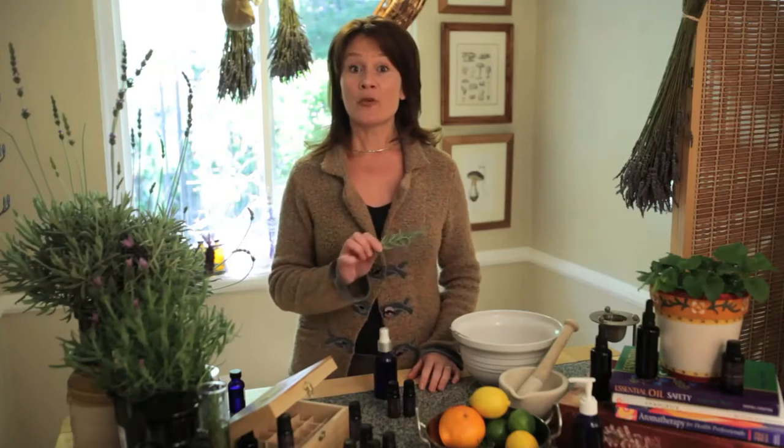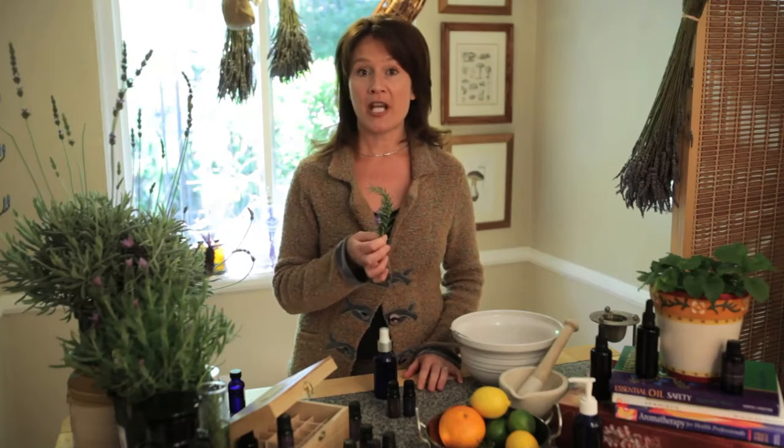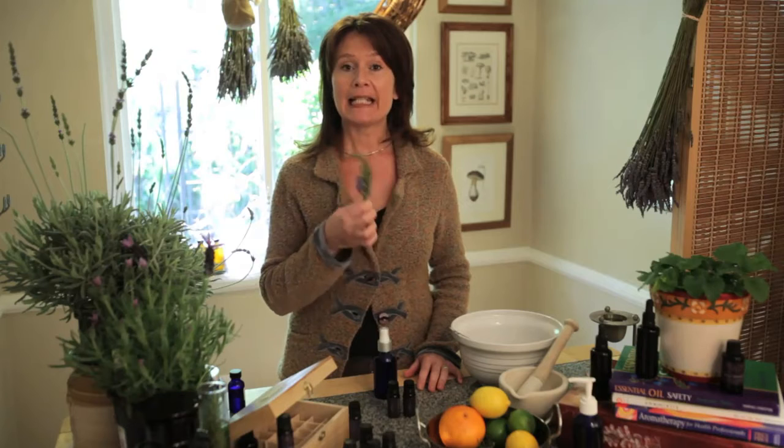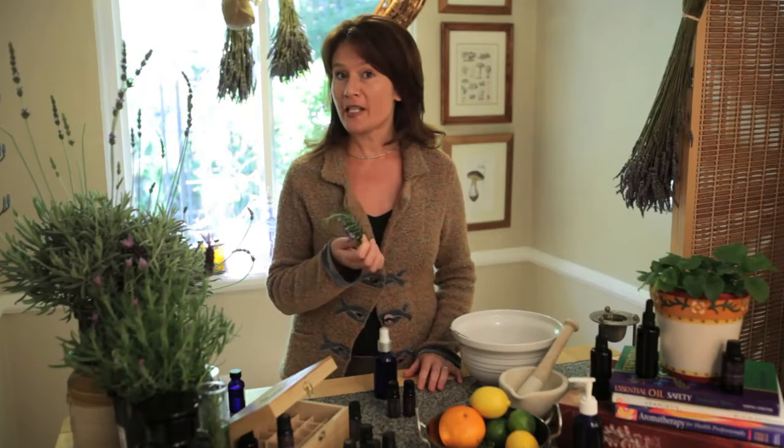One thing I should mention very clearly here, if you have high blood pressure, don't use rosemary. Rosemary is contraindicated for people with high blood pressure because it can raise blood pressure. So instead of using rosemary, try eucalyptus instead. Now, rosemary is also a great memory aid, as well as being very warming to the body. When we smell it, it can help create better focus and clarity for us.